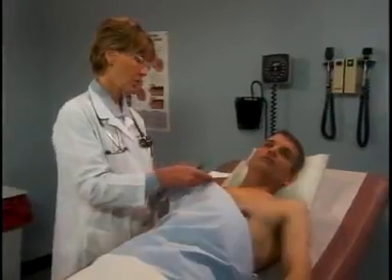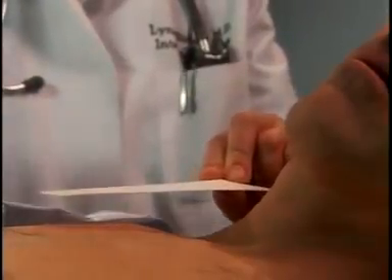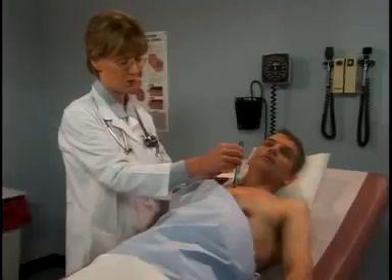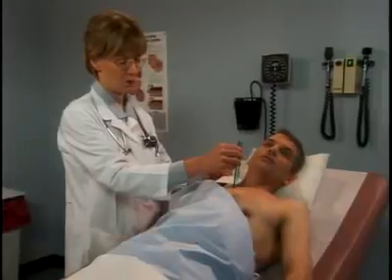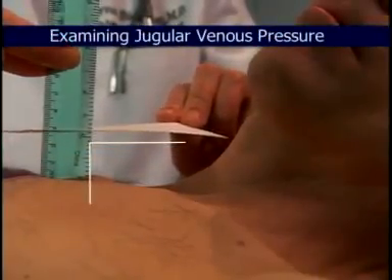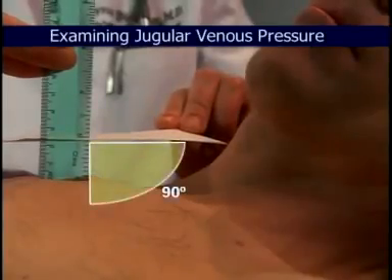Extend an elongated rectangular object, such as a 3x5 card, from the meniscus point of pulsation, while extending a centimeter ruler vertically from the sternal angle, making a right angle. Establishing the true vertical and horizontal lines to measure the JVP may be difficult. As you place your ruler on the sternal angle, line it up with something in the room that you know to be vertical. Then place your card or other rectangular object at an exact right angle to the ruler. This constitutes your horizontal line.